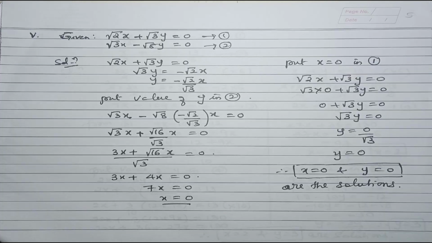Now coming to the next example, we are given two equations here, root 2 x plus root 3 y equal to 0, root 3 x minus root 8 y equal to 0. There are two equations. Now take one of the equations. Let us take the first equation. So root 2 x plus root 3 y equal to 0, or root 3 y is equal to, taking root 2 x that side, minus root 2 x, or y is equal to minus root 2 by root 3 x.